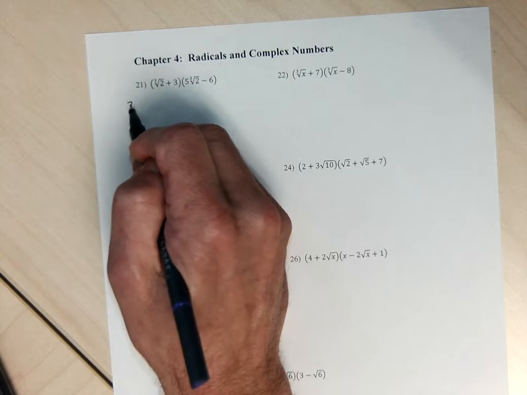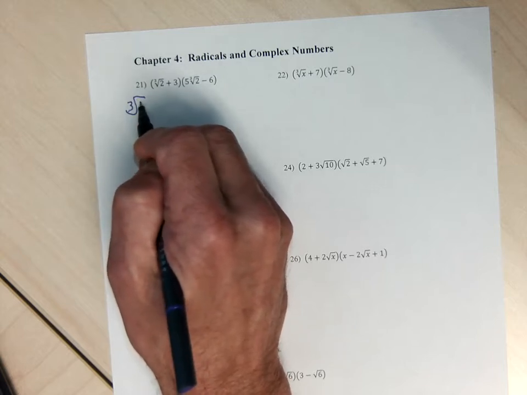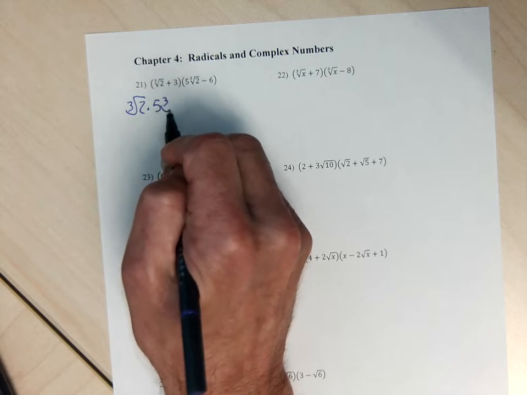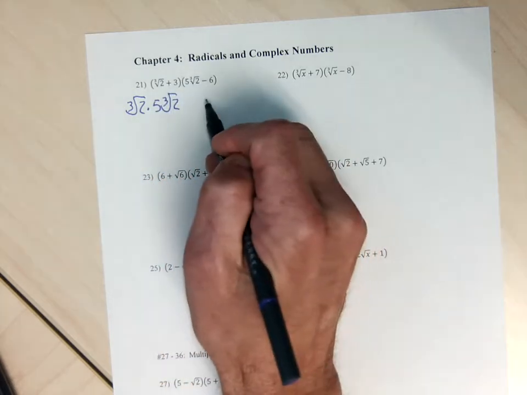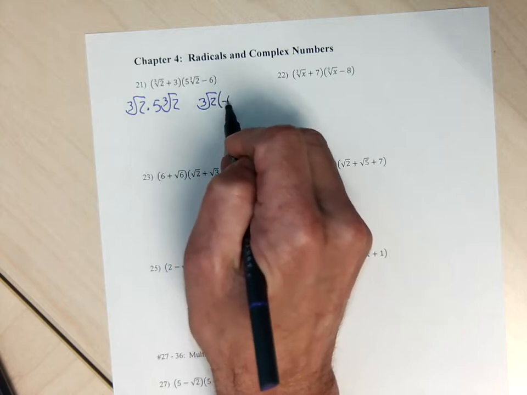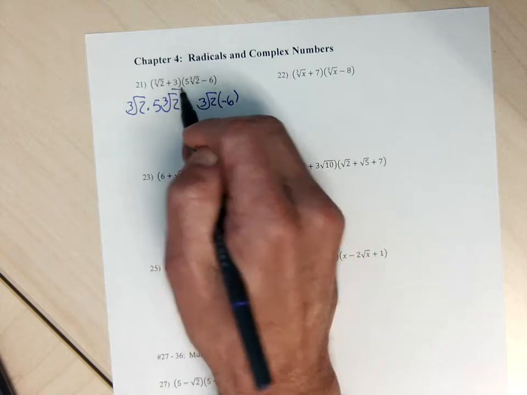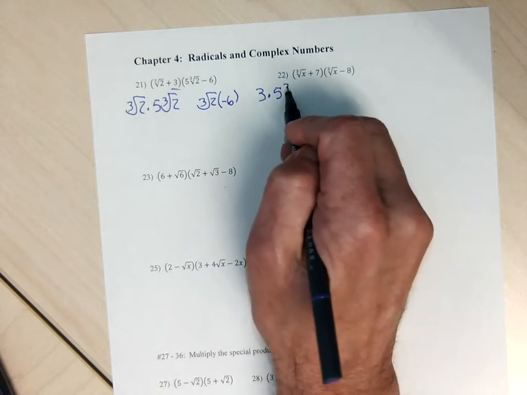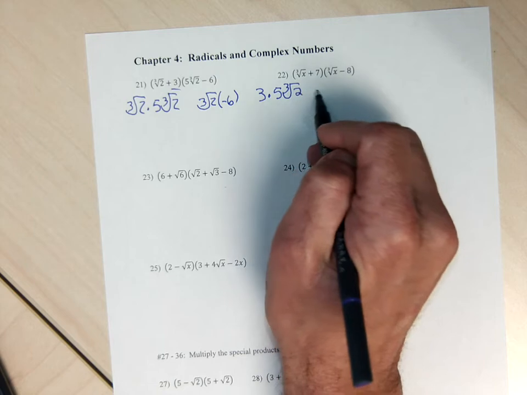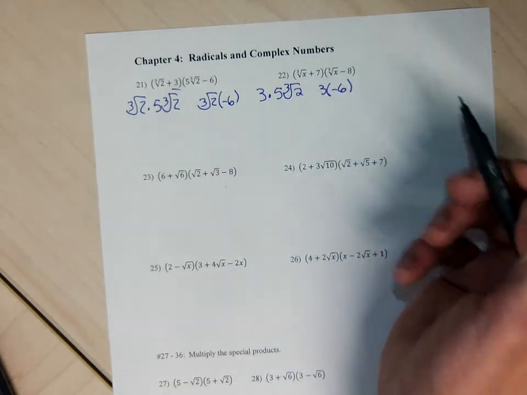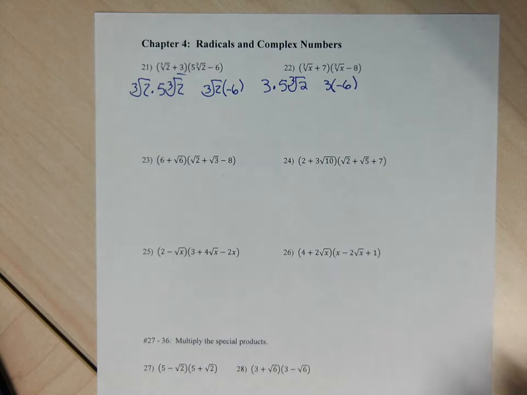So in 21, I have to do cube root of 2 times 5 cube root of 2, and cube root of 2 times minus 6. And then with the 3, I have to do 3 times 5 cube root of 2, and 3 times minus 6. The cube roots make it so my calculator can't do this, but just give me decimals.